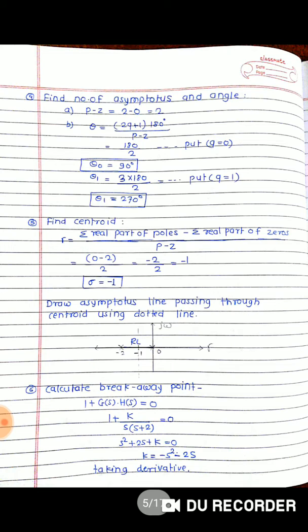Next step, find the number of asymptotes and angles. For that, first you have to know the p minus z is how much. As we know the formula for finding the angle is theta is equal to 2q plus 1 into 180 divided by p minus z. P means number of poles and z means number of zeros. Number of poles are 2, therefore 2 minus 0 is equal to 2. Then we will apply this data for finding the angle. 2 asymptotes are there, so we will get 2 angles, theta 0 and theta 1.